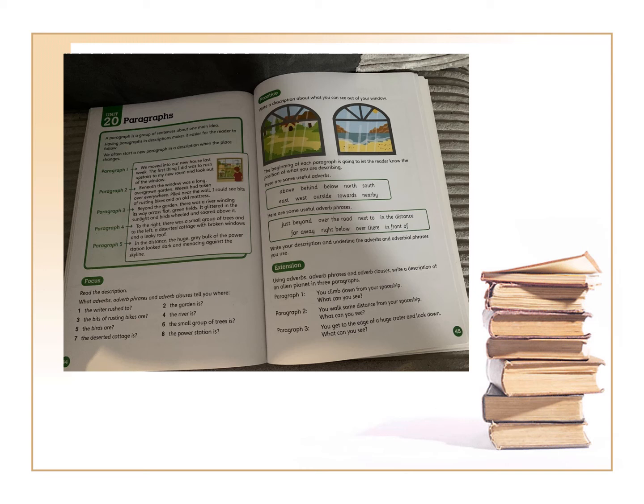For extension, using adverbs, adverb phrases and adverb clauses, you are going to write a description of an alien planet in 3 paragraphs. Paragraph 1 will explain you climbing down from the spaceship and what you can see. Paragraph 2, you will walk some distance from your spaceship and describe what you can see. Paragraph 3, you get to the edge of a huge crater and look down. Again, you will describe what you can see.